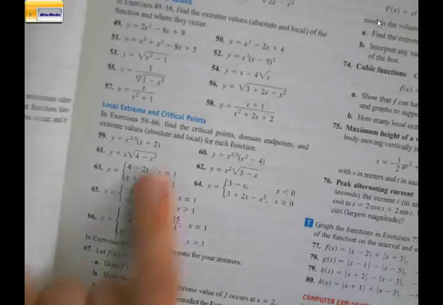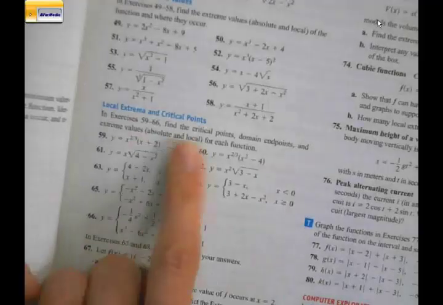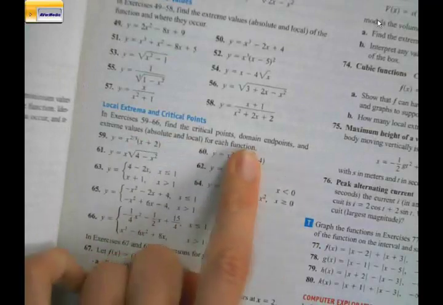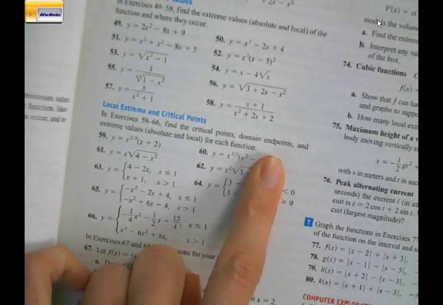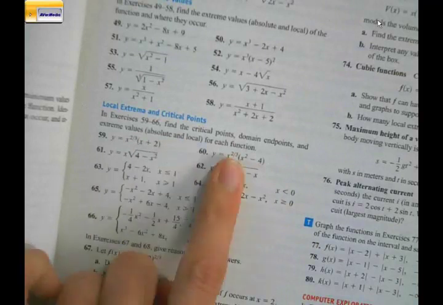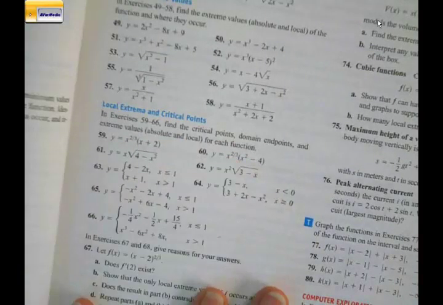It says, find the critical points, and they're points, not values, critical points, domain endpoints. What in the world are they talking about? The domain endpoints and extreme values, absolute and local, for each function. Okay, so that's a very interesting question.